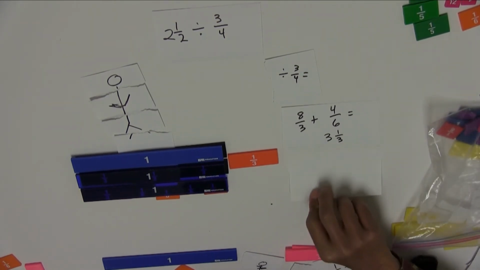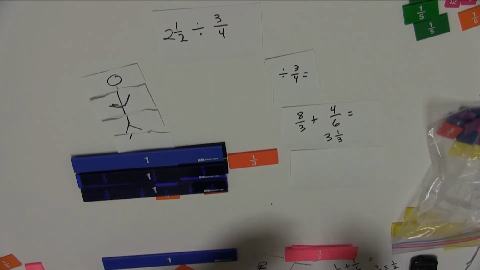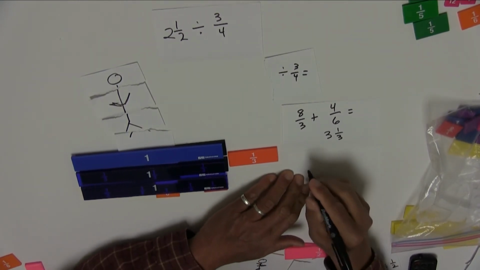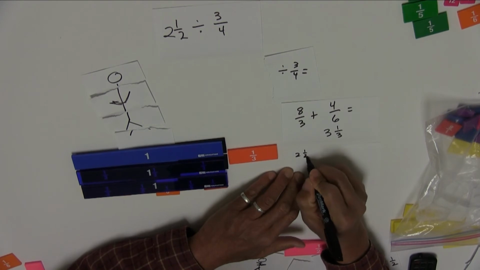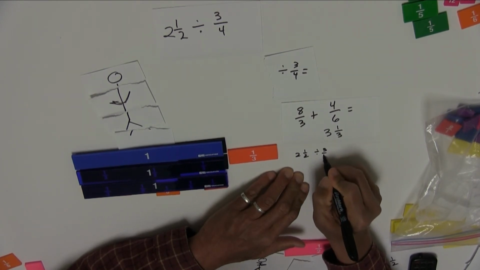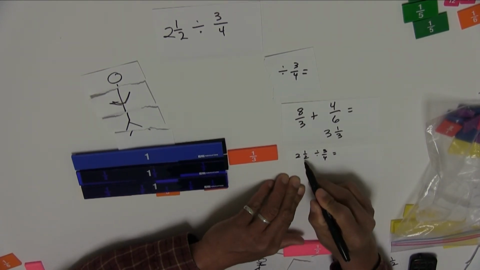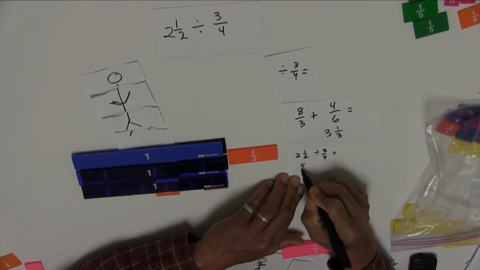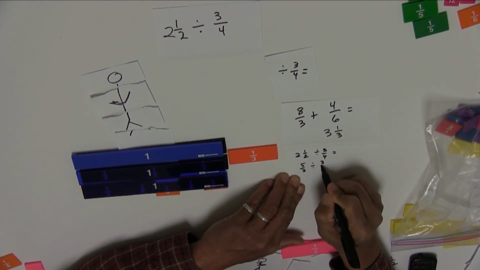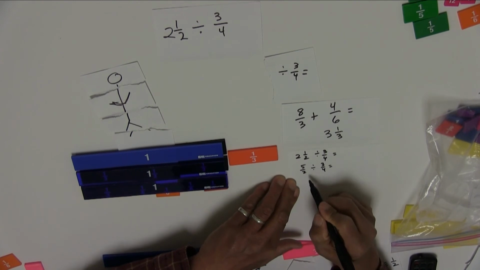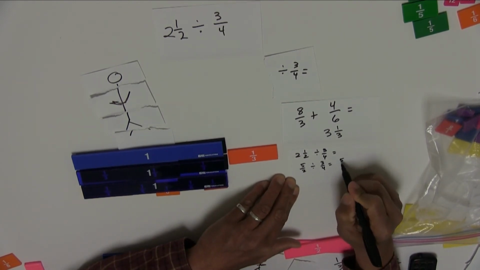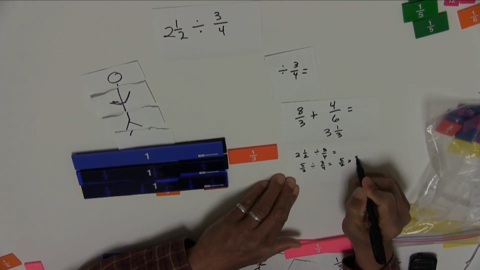Again, now just for the fun of it, let's solve the problem using our rote rules that we all learned in elementary school. So in 2 1/2 divided by 3/4, this becomes 5/2 divided by 3/4. I flip and multiply: 5/2 times 4/3.